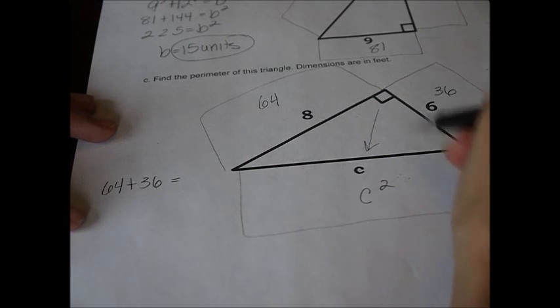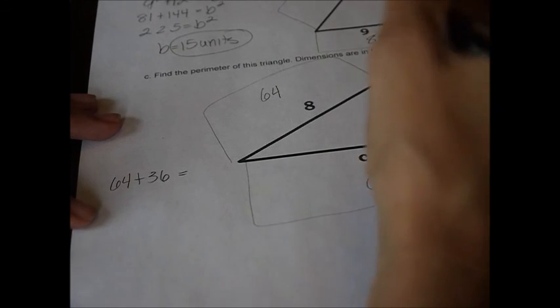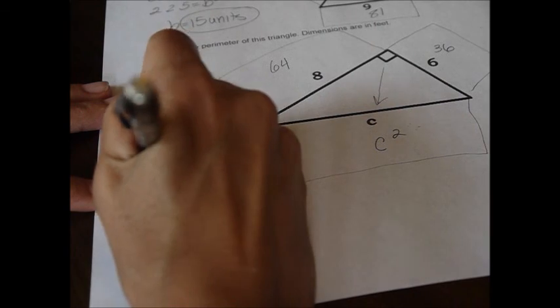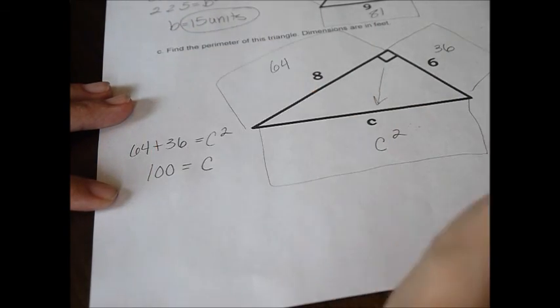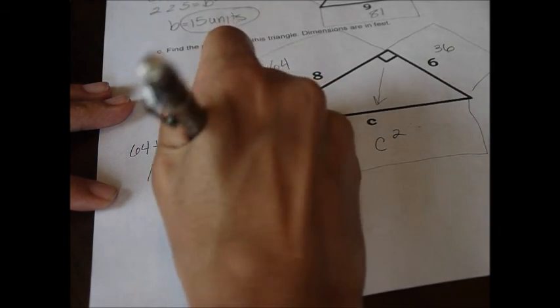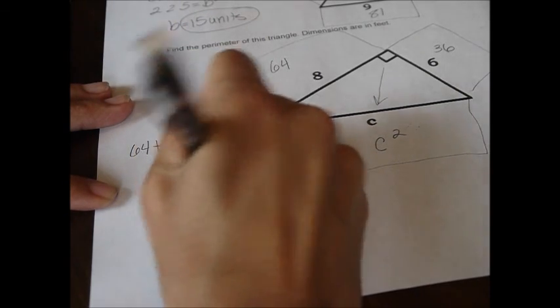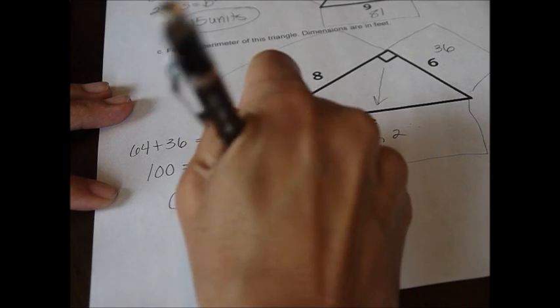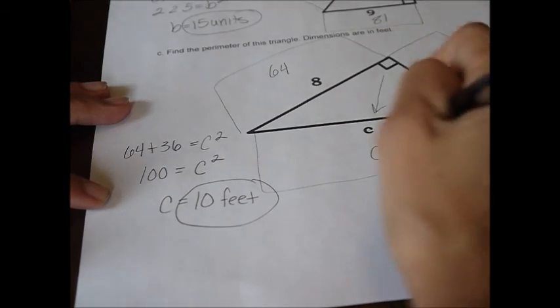So if you got a hypotenuse that's shorter than one of your legs, then there's a mistake in there, okay? So we get c squared, and I believe, is that 100 again? Isn't that nice? So c equals 10. Dimensions are in feet. Nice, okay.